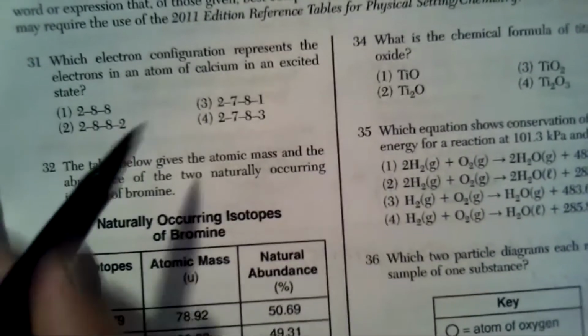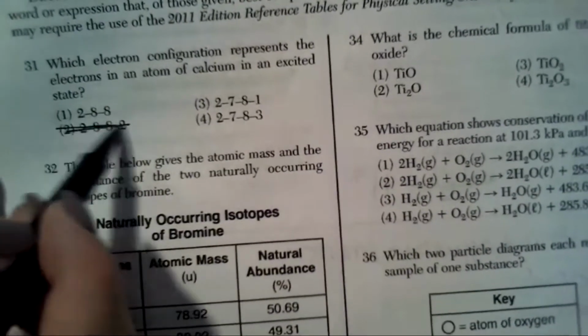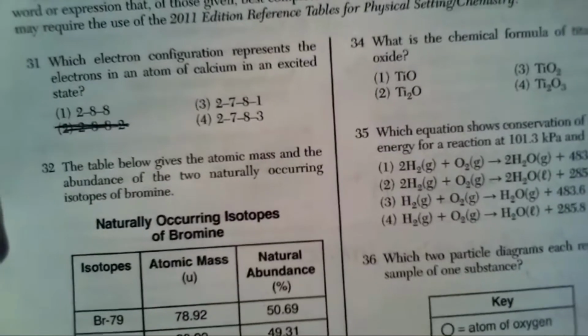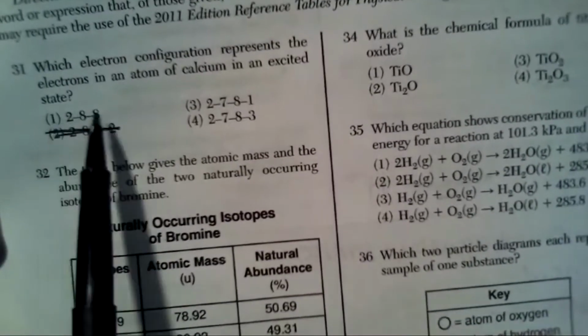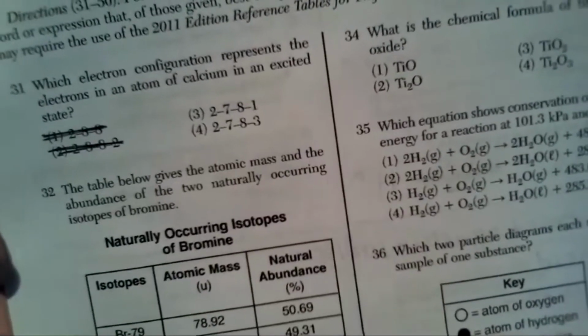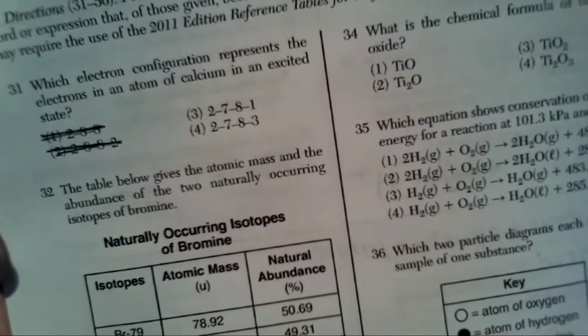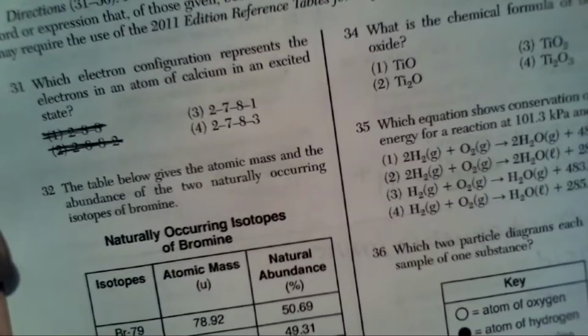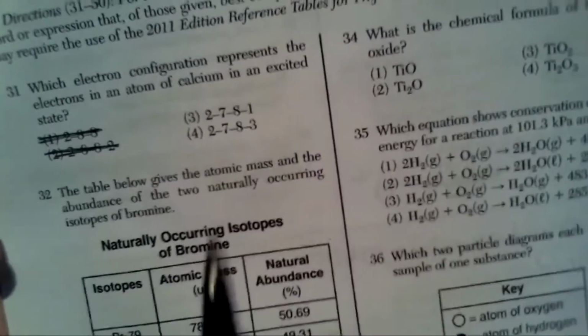So we can rule out choice 2 immediately because that is the ground state configuration. We can rule out choice 1 because it only sums to 18 electrons. We can rule out choice 3 because here we just lost an electron.